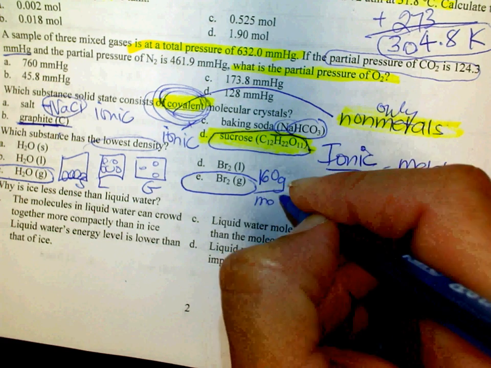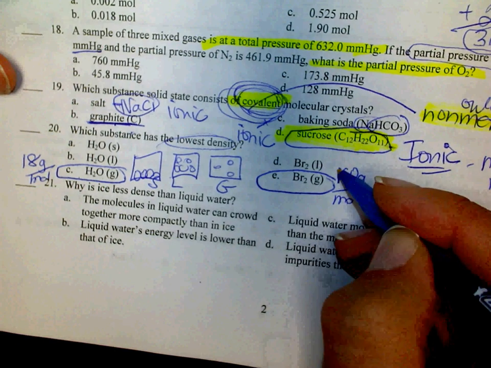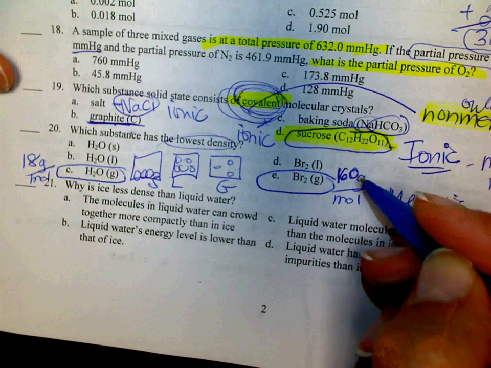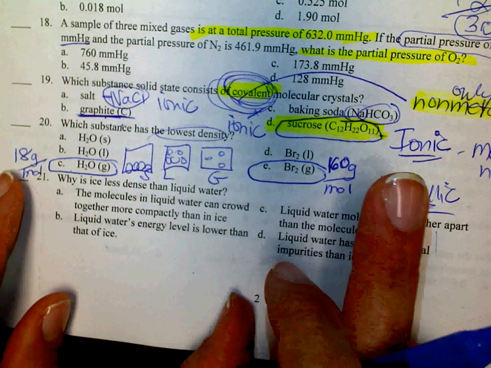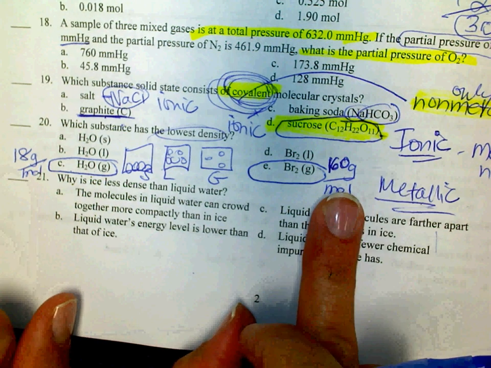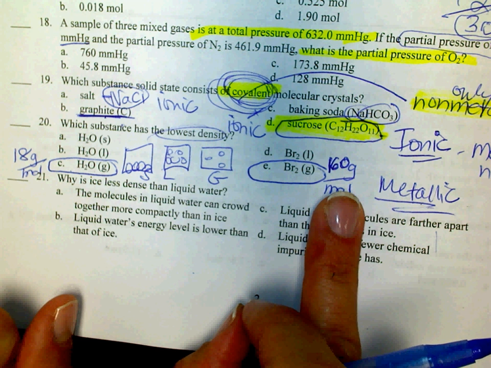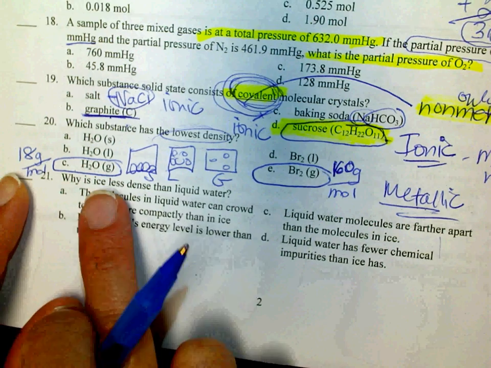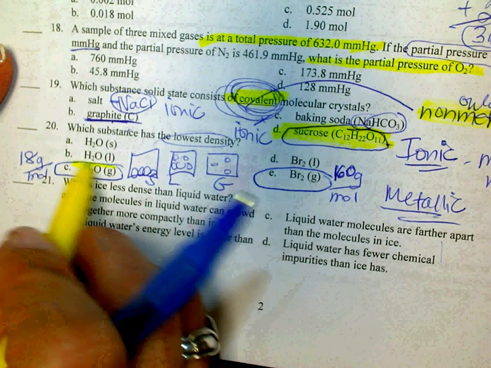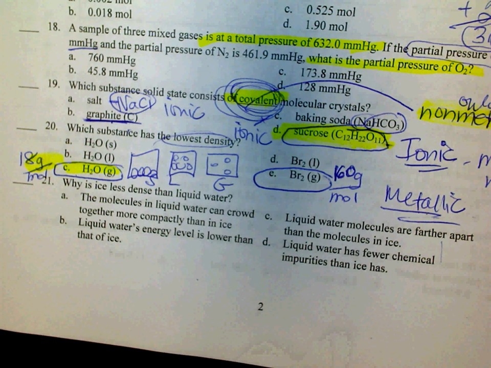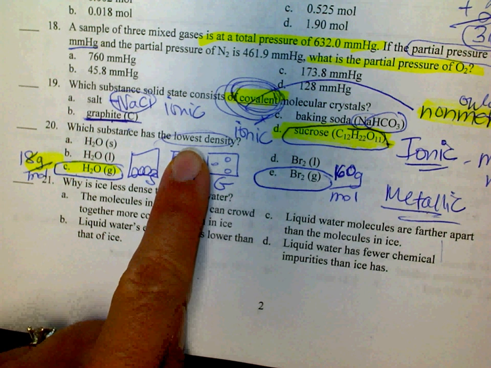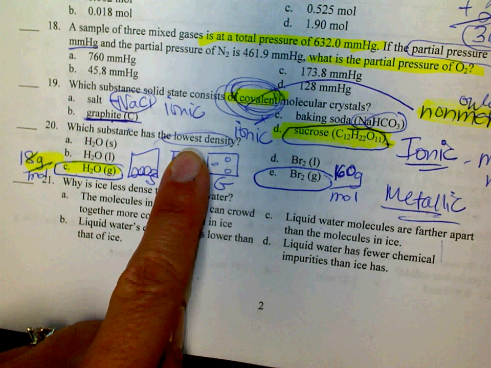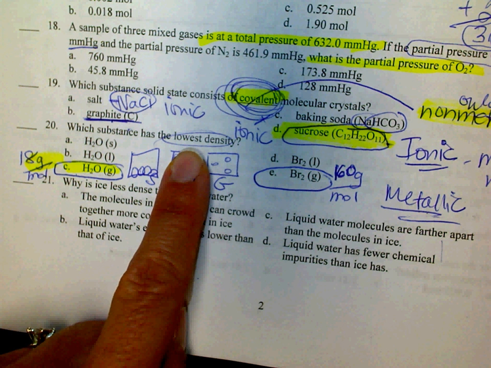All right. Which one for a mole of gas is going to be much heavier? Bromine is much heavier, okay? So it would be much denser. So right here, the correct answer is water gas. But let me prepare you for something, guys. The opposite question of what has the highest density is going to be harder. Garth, I advise that you pay attention to this.